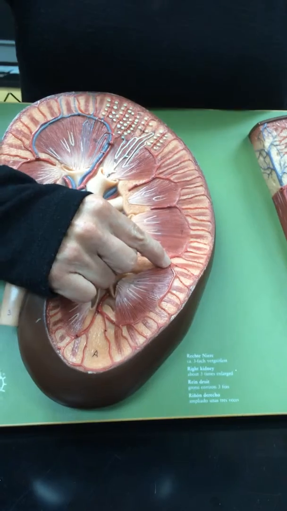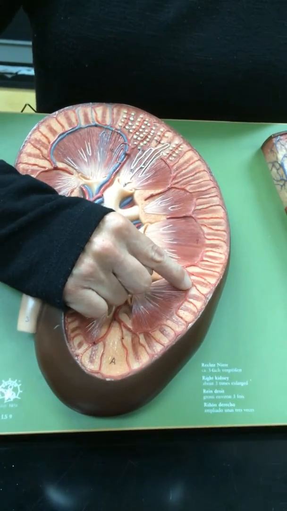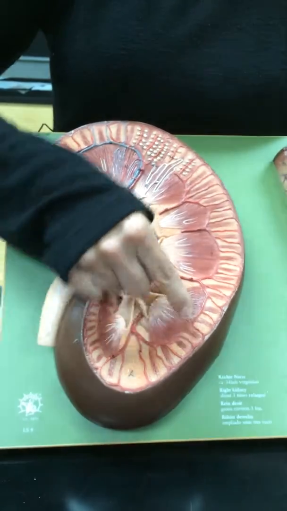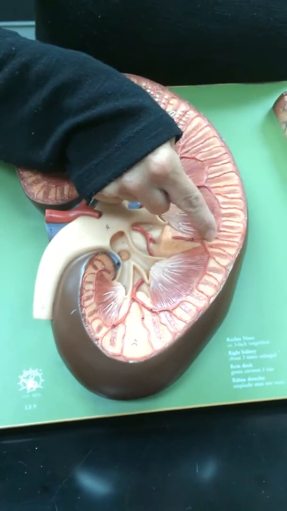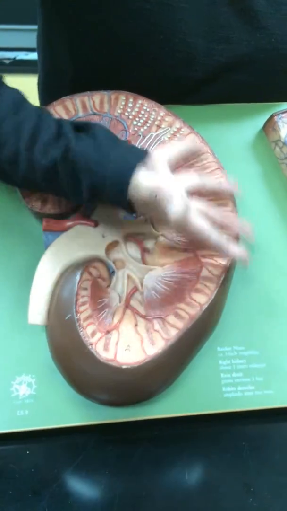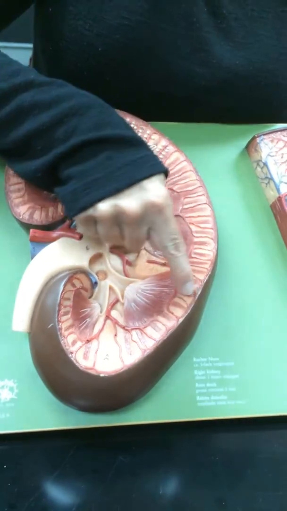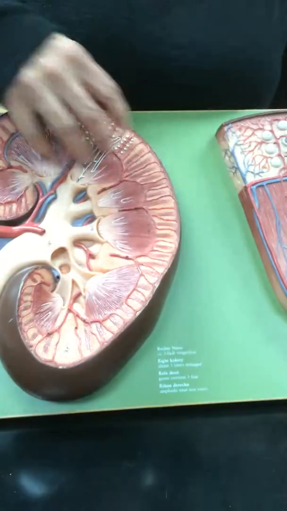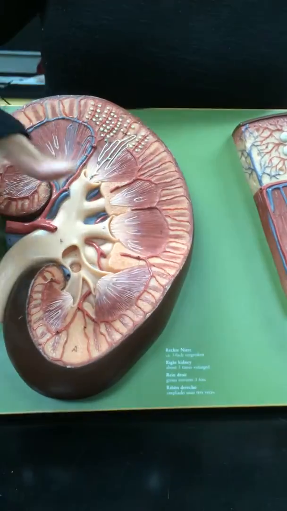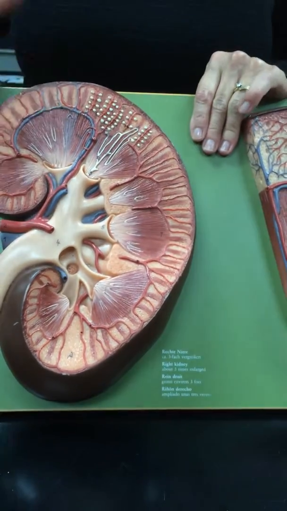Then these that curve over are the arcuate arteries, because they make an arc around the medulla, so that's how you can remember. And then these are cortical radiate, because they radiate in the cortex, right? So these final ones are called cortical radiate arteries. And then the veins that drain them go in the opposite direction, with the same names.